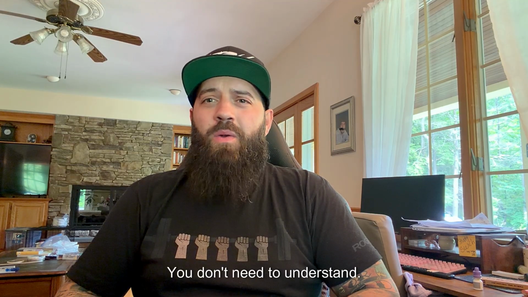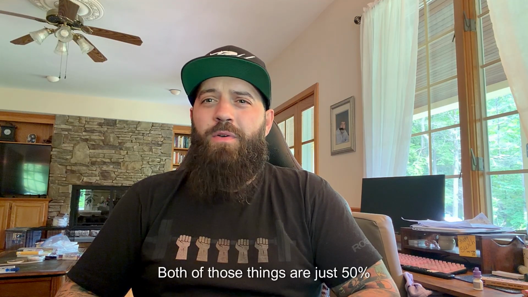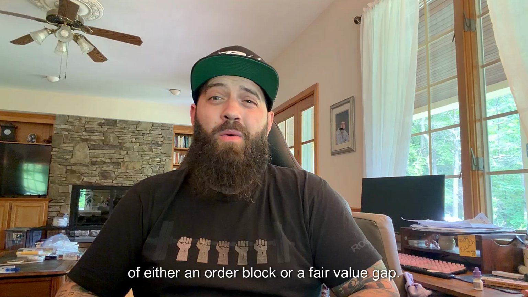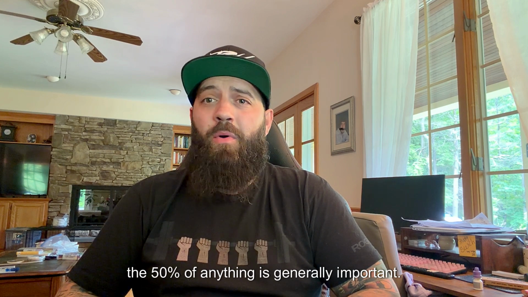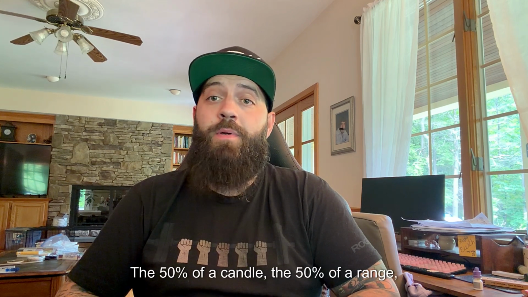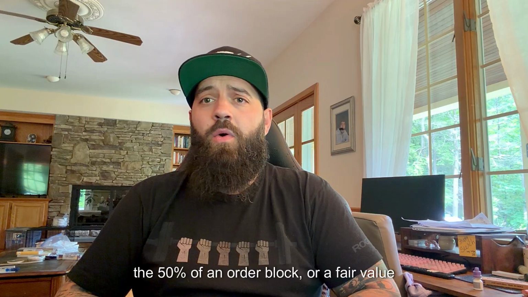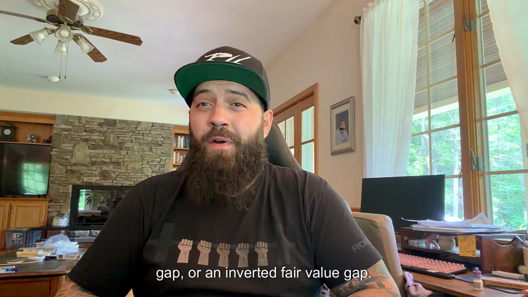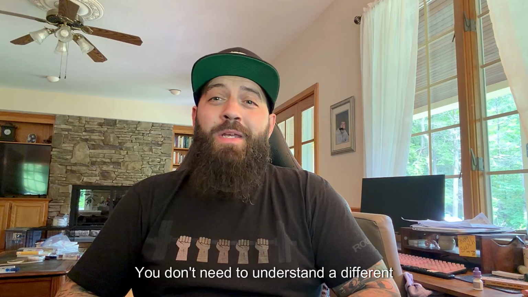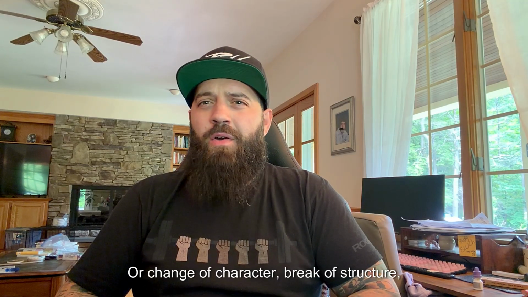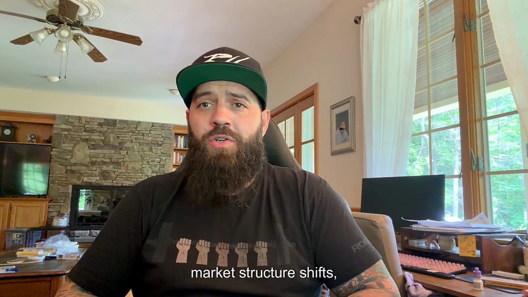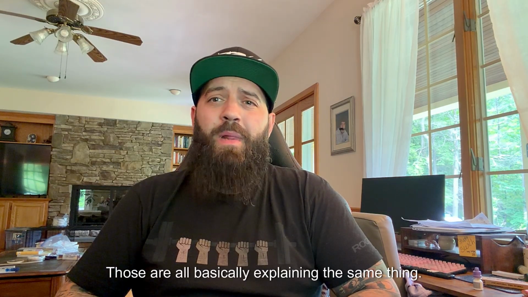You don't need to understand what the mean threshold or the consequent encroachment is. Both of those things are just 50% of either an order block or a fair value gap. What you could instead understand is simply that the 50% of anything is generally important. The 50% of a candle, the 50% of a range, the 50% of an order block or a fair value gap or an inverted fair value gap. You don't need to understand a different word for each one of those things. Or change of character, break of structure, market structure shifts. Those are all basically explaining the same thing.